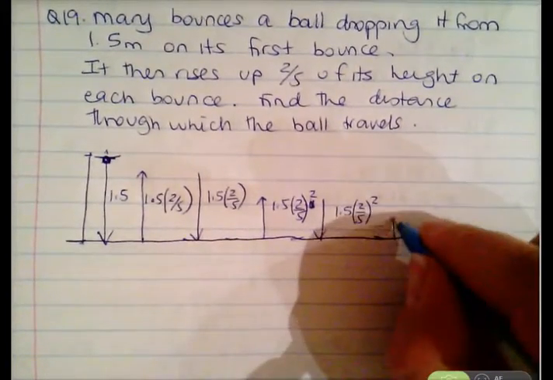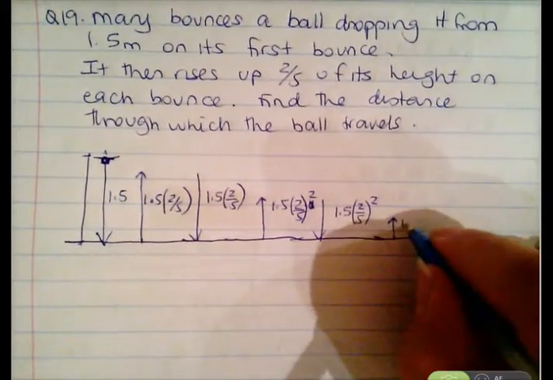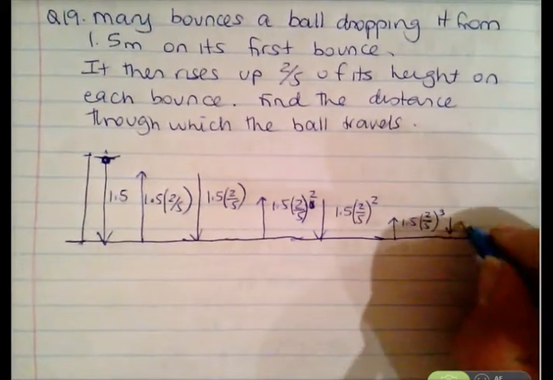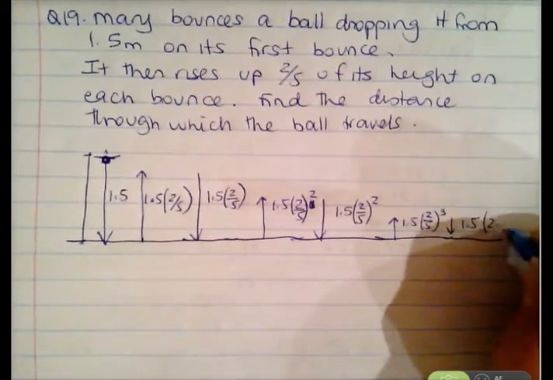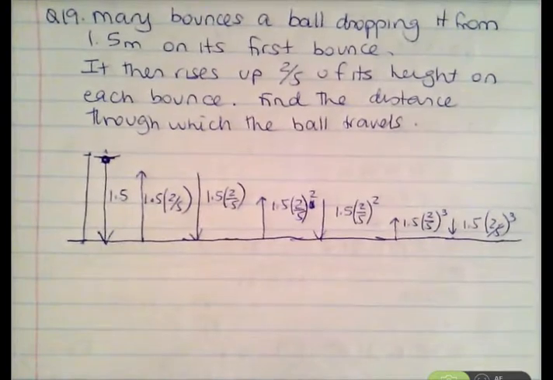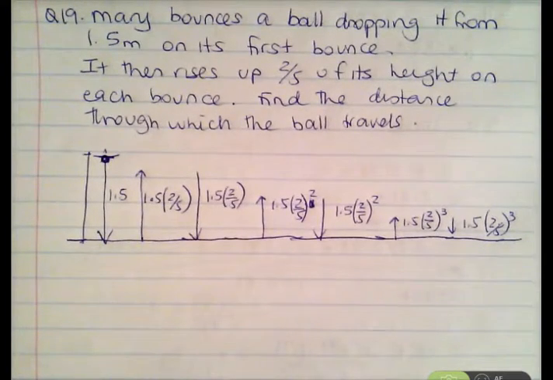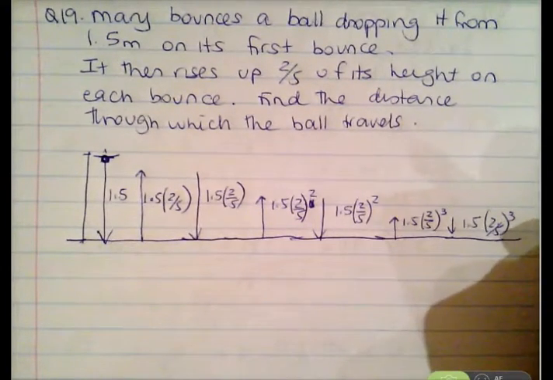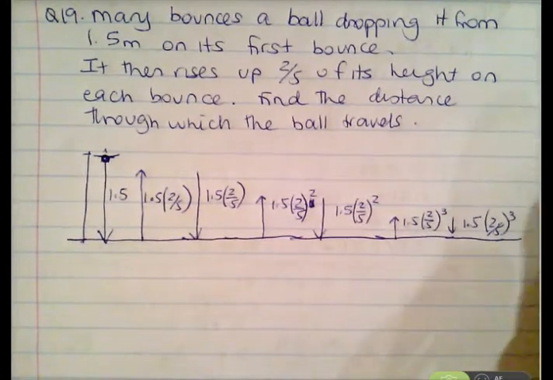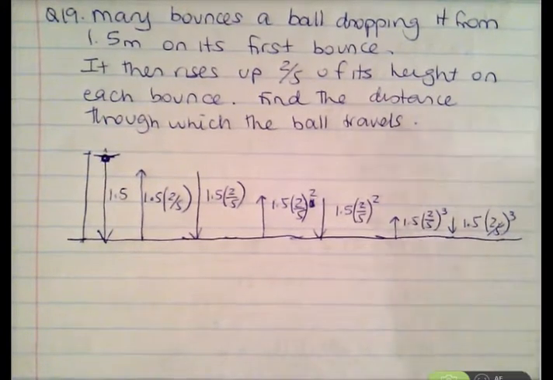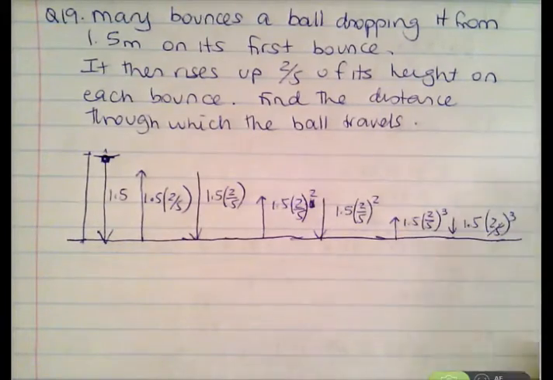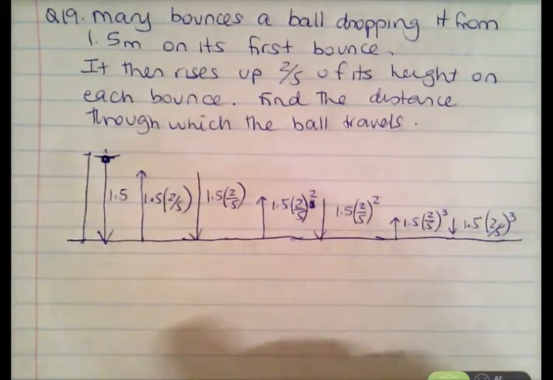And then it comes back up 2/5 of that, so it'll be 1.5 times 2/5 cubed, and then back down that same amount, 1.5 times 2/5 cubed, etc. This ball will just keep going up and down. Now we know that won't happen, it will eventually stop. But according to this model, because it's going 2/5 of its previous height, it'll theoretically never stop, but we can do a sum to infinity here.